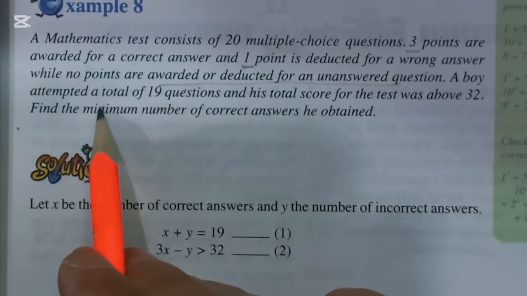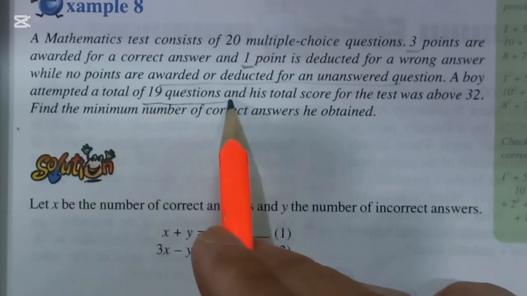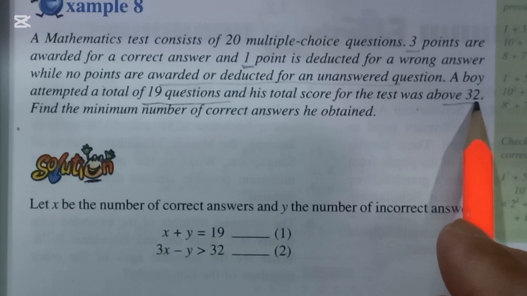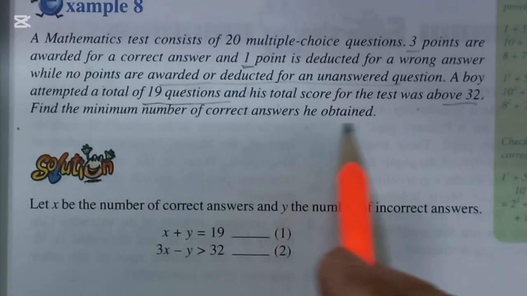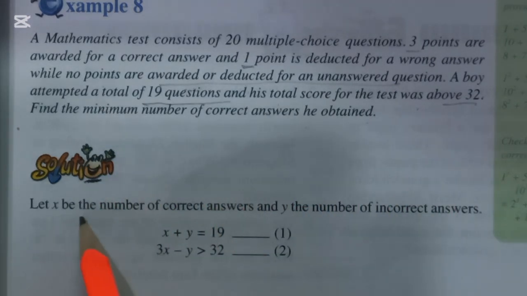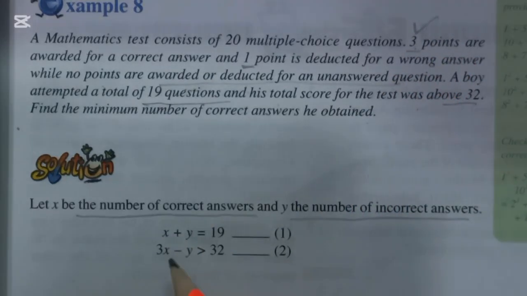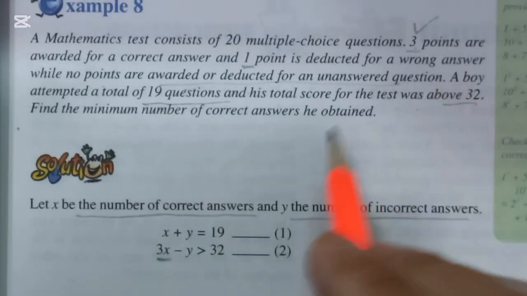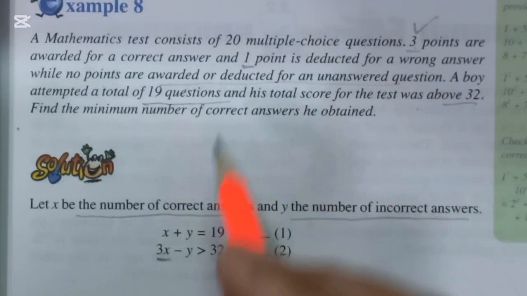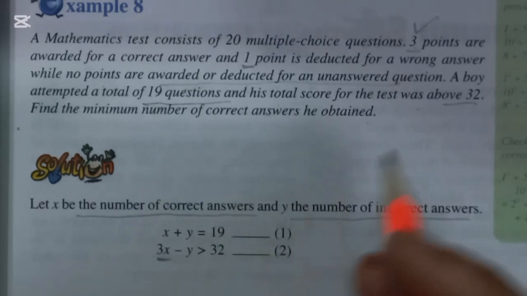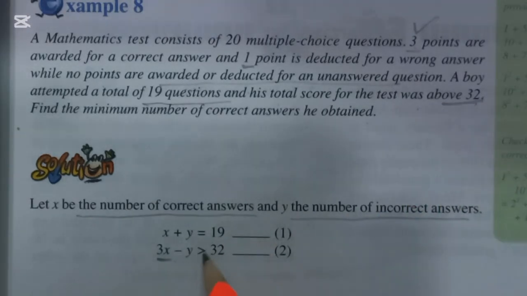A boy attempted a total of 19 questions, and his total score for the test was above 32. Find the minimum number of correct answers he obtained. Look now, let x be the number of correct answers and y be the number of incorrect answers. Because 3 marks have been awarded for a correct answer, so 3x, and 1 mark has been deducted for a wrong answer, that's why minus 1y. And he has scored above 32, so that's why greater than 32.